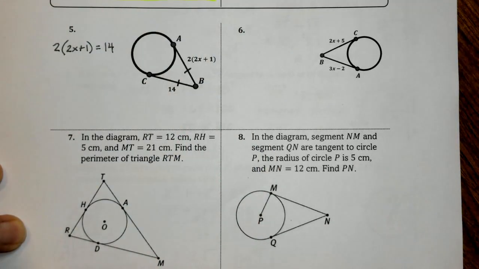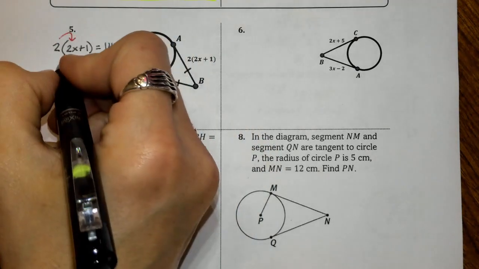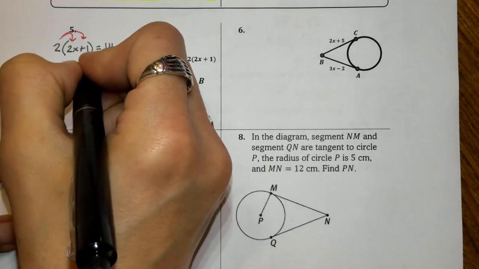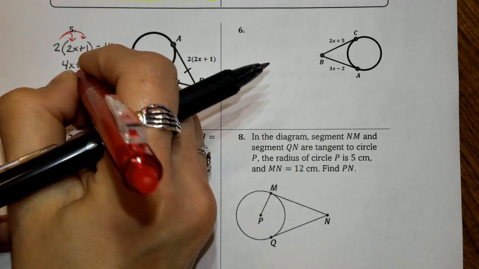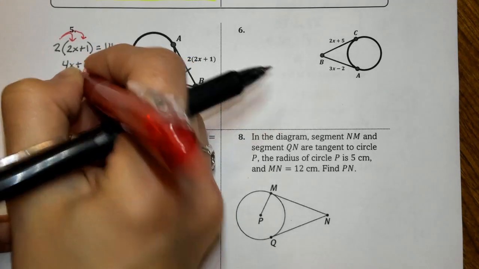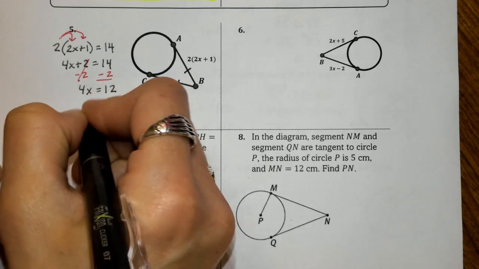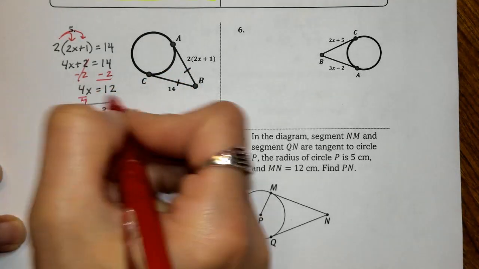So let's go ahead and do our distribution with the 2. 2 times 2x giving us 4x. And then 2 times 1, a positive 1, we're going to get 2. And now all we need to do is subtract the 2 and then divide by the 4. And we're just going to solve for x on these 2 right here.